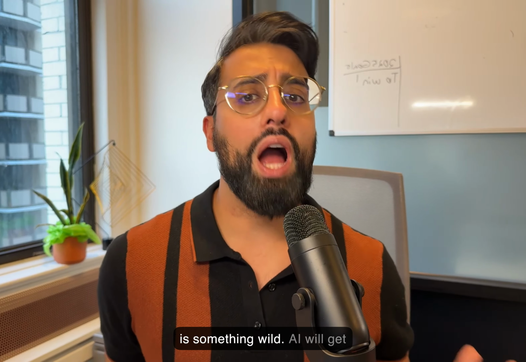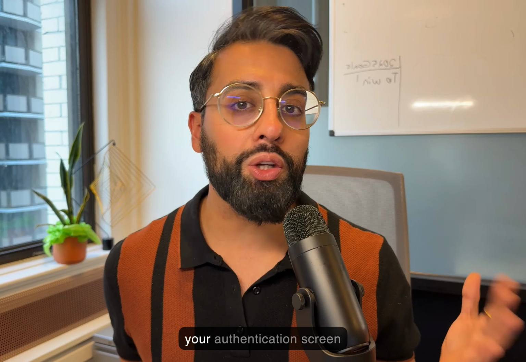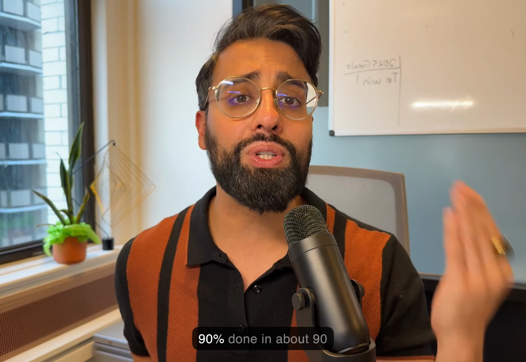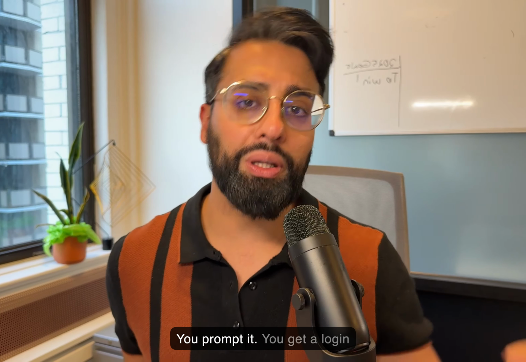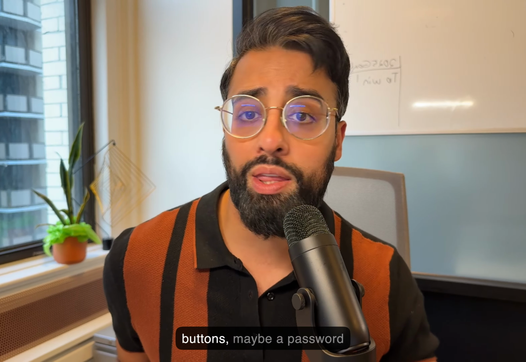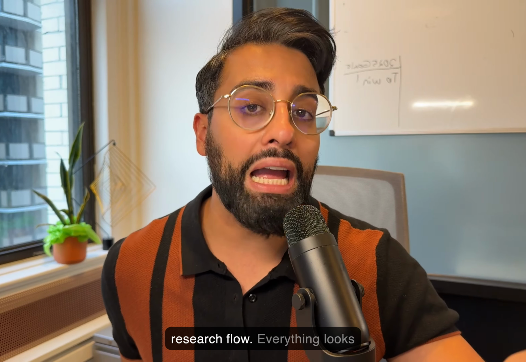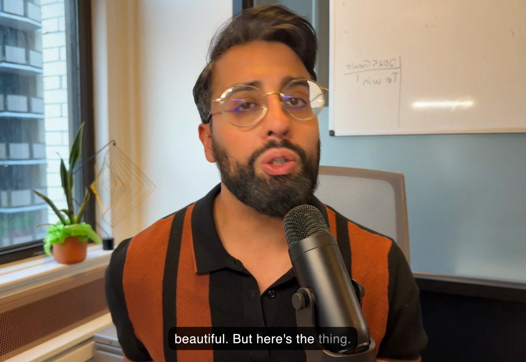So here is something wild. AI will get your authentication screen 90% done in about 90 seconds. Dead simple, right? You prompt it, you get a login form, maybe some OAuth buttons, maybe a password reset flow. Everything looks beautiful. But here's the thing.